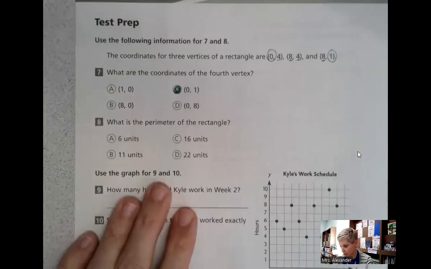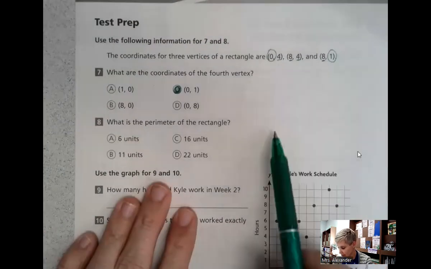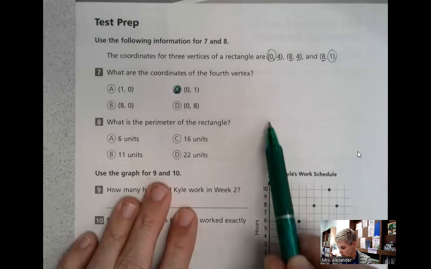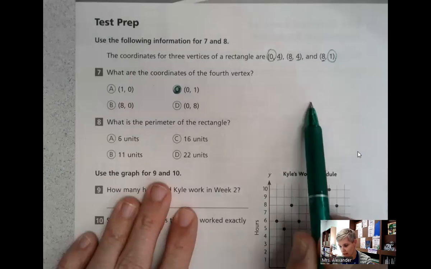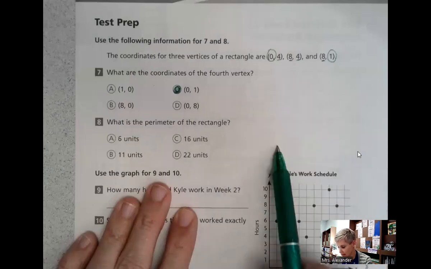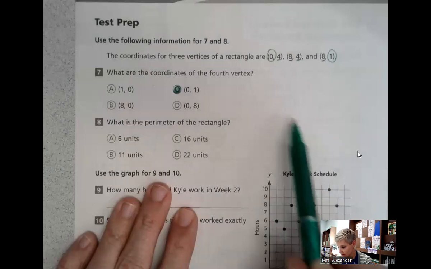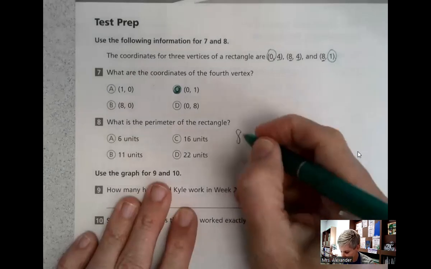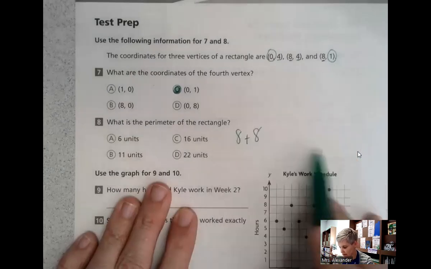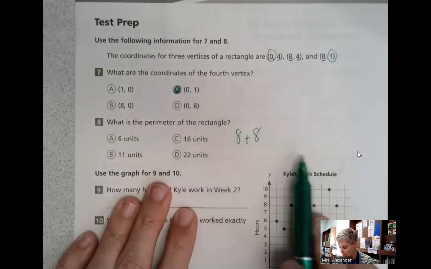If I'm finding the perimeter, I have to think if I have 0, 4, and 8, 4. If I imagine that, I started on my x, I went 0, 4, 8, 4. From 0 to 8 on that x would be how many units? 8. So I have 2 units of 8. If I'm doing perimeter, I have to have the top and the bottom.